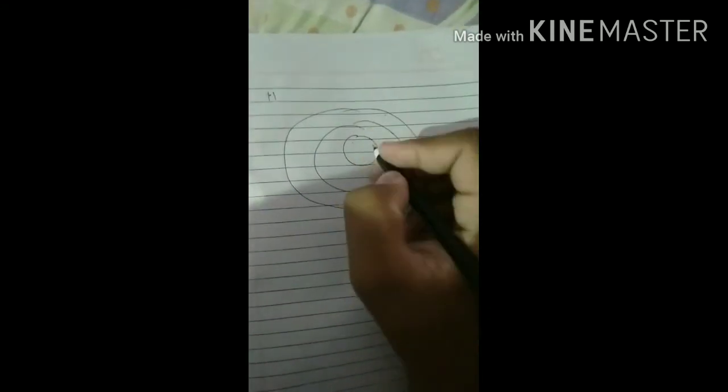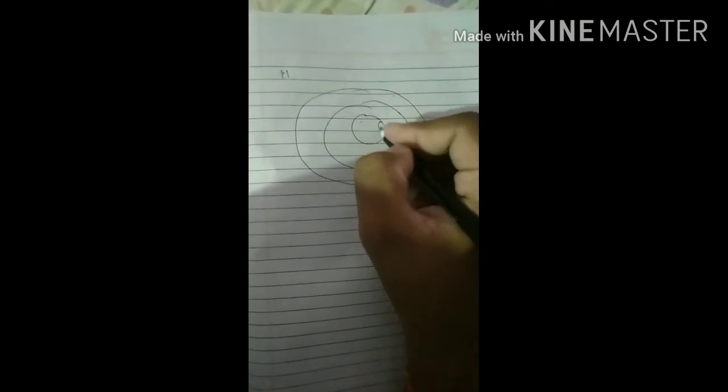Now next, that is 13, we have done. So the element whose atomic number is 11. We have to draw the electronic configuration. In first orbit there will be 2 electrons.